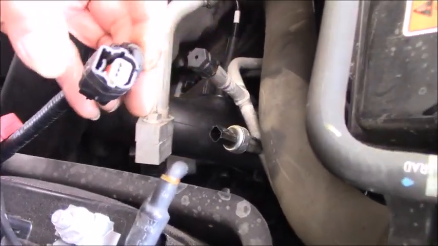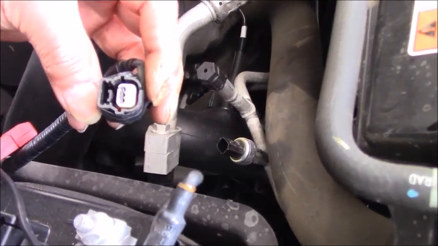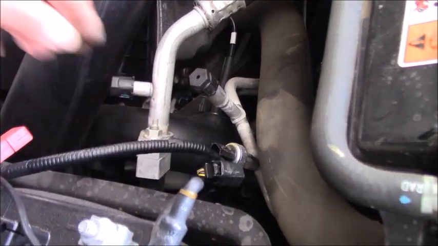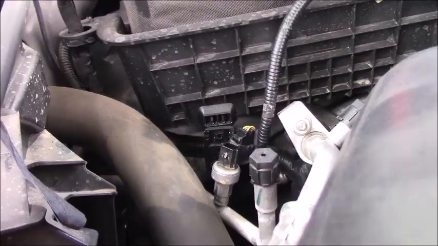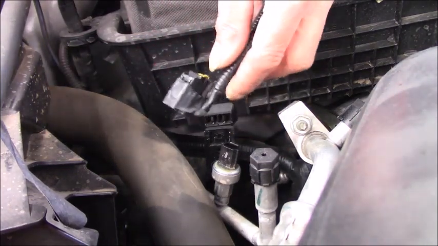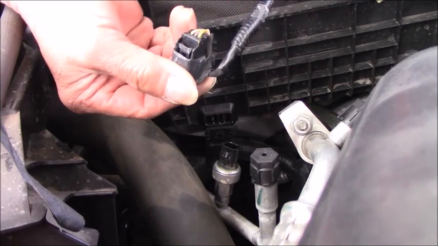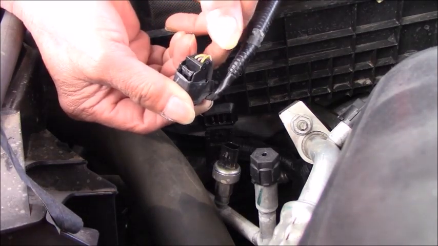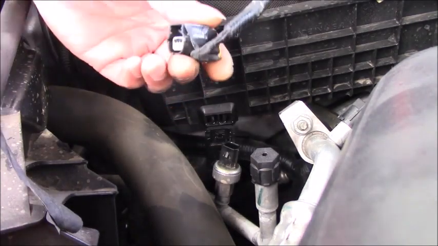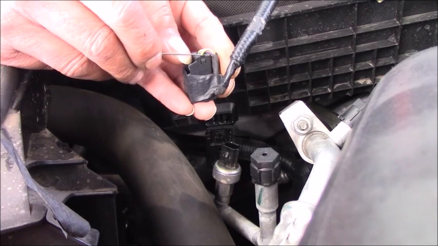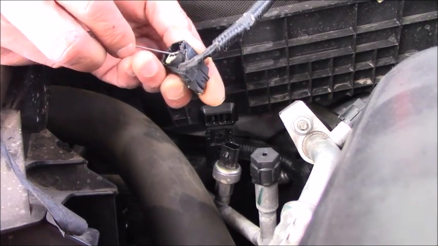Okay guys, let me get all the electrical tools and we will check from here. With the ignition key on, I want to know which wire is the 5 volt reference, which wire is the signal, and which wire is the ground. So first I can put the T-pin on the yellow and violet wire.